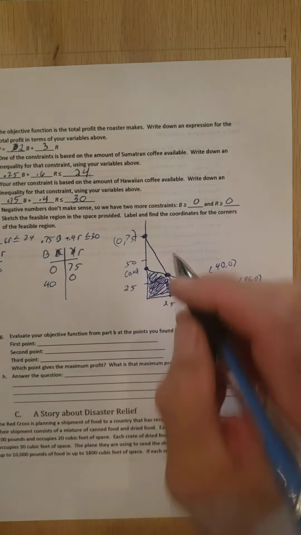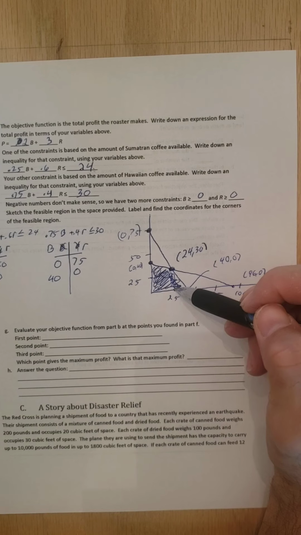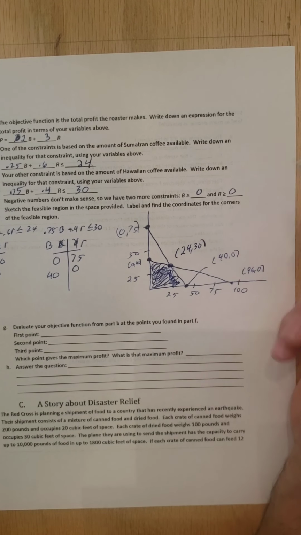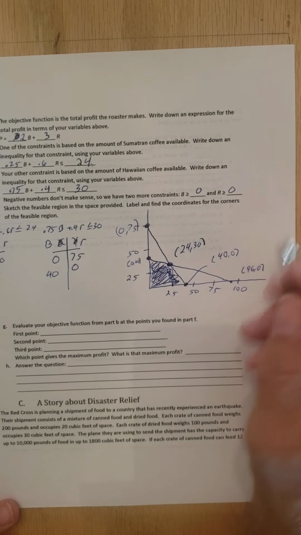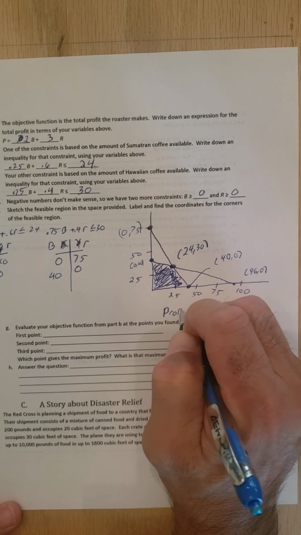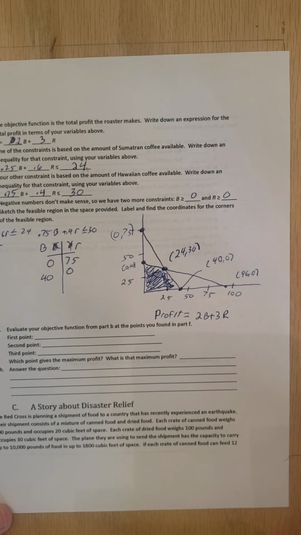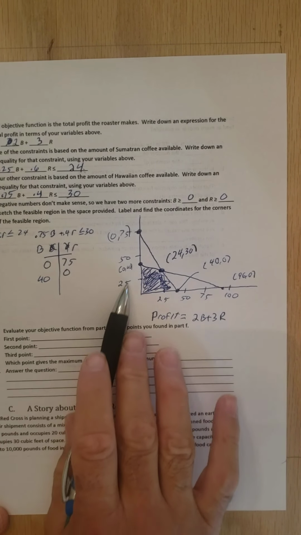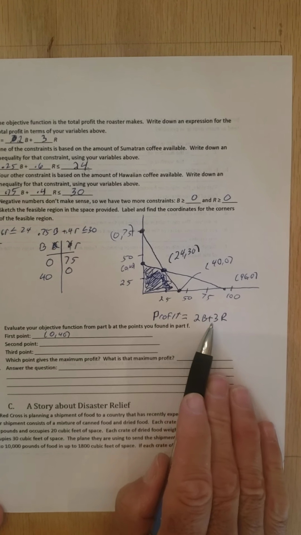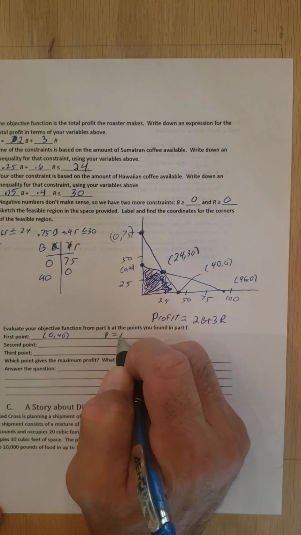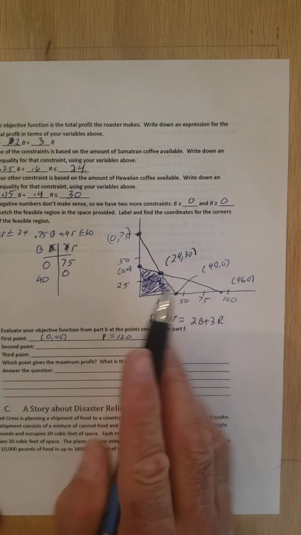Okay? So let's slide that over to my graph. We just found this was 24, 30, and it looks like it. Here's 25, so my graph isn't horrible. Here's 30, so that makes sense. All right, my objective function was profit equals 2b plus 3r. So at the first point, I guess it doesn't matter. I'm just going to take 0, 40. That'll be my first point. B is 0. 3 times 40 is 120.